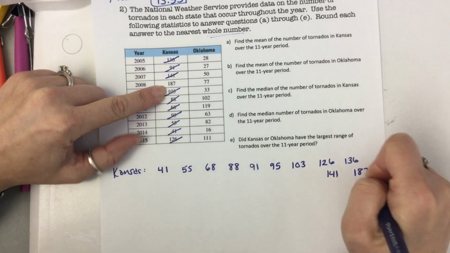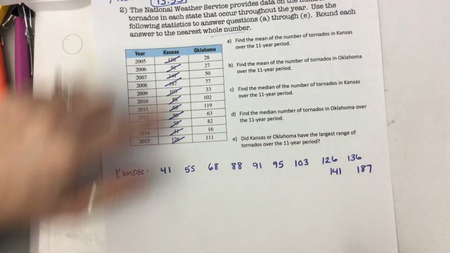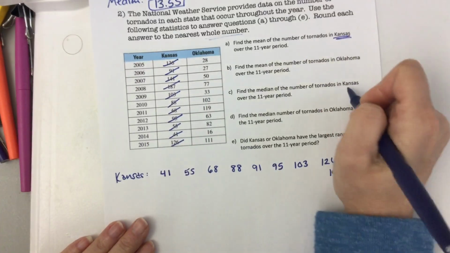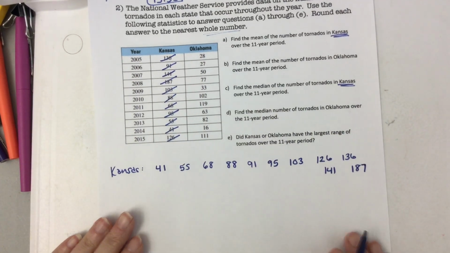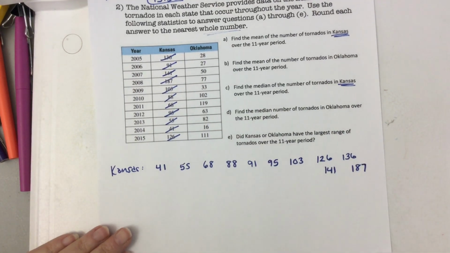Okay, and 187. So I'm going to go ahead and do everything that has to do with Kansas. Here's Kansas, here's Kansas. Okay, now find the mean.